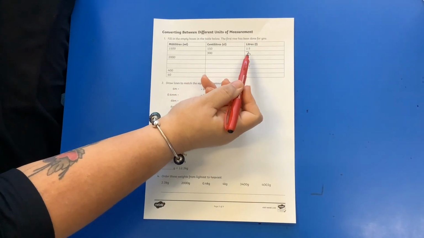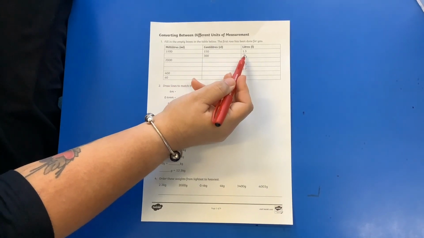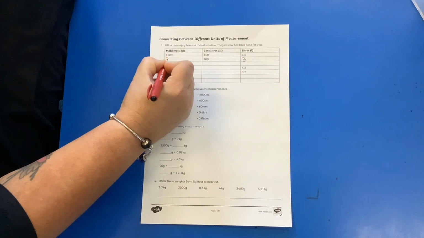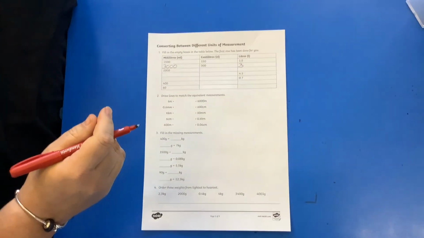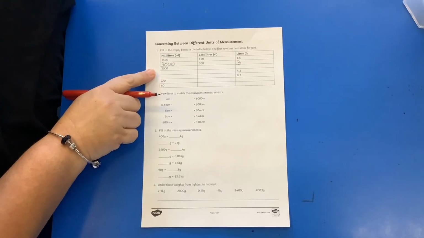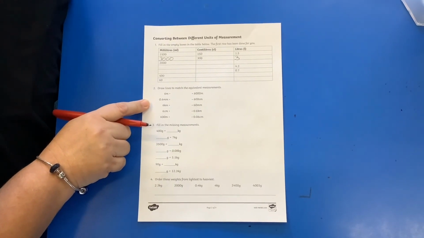I also know that there are 1,000 millilitres in a litre. So if there are 3 litres, there must be 3,000 millilitres. So I'm going to leave the rest. I want you to fill in the rest and I'll see them on the Zoom. So question 2 is drawing the lines like I showed you on the video.